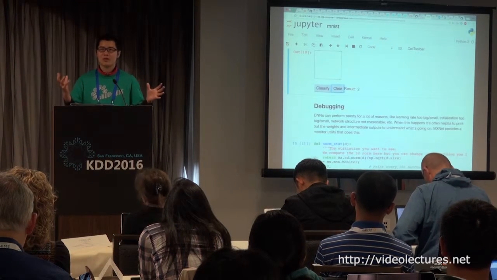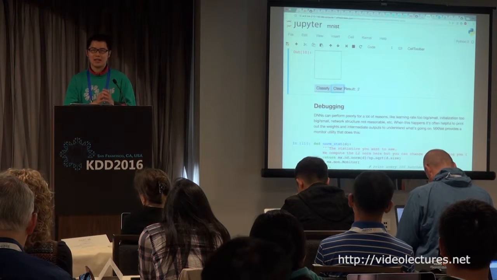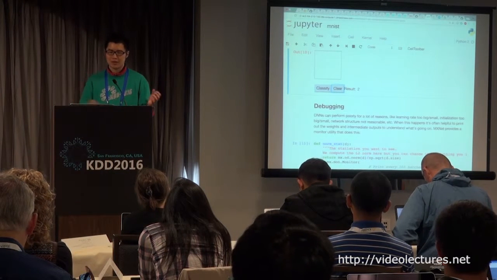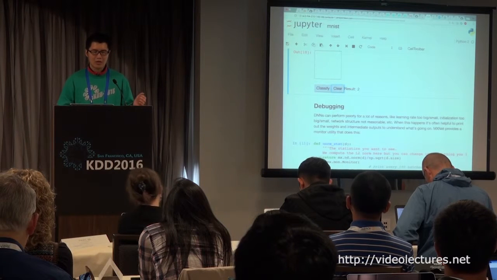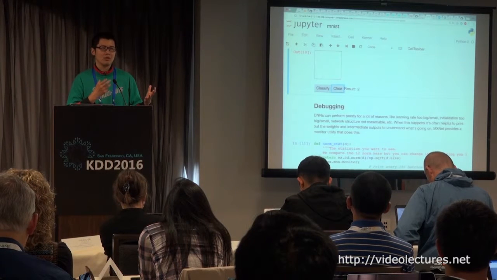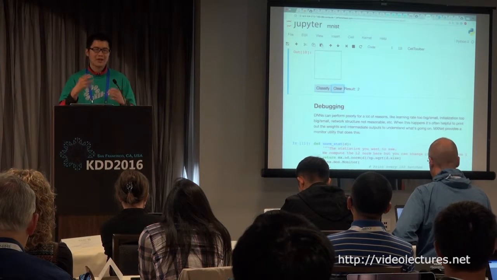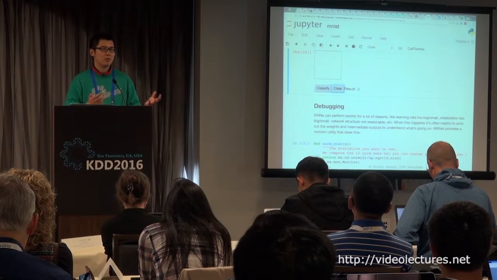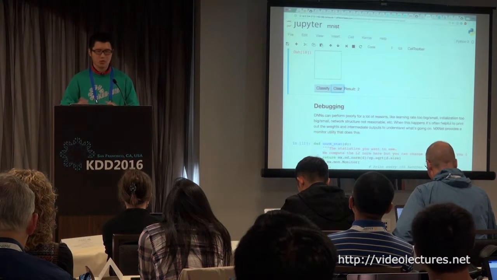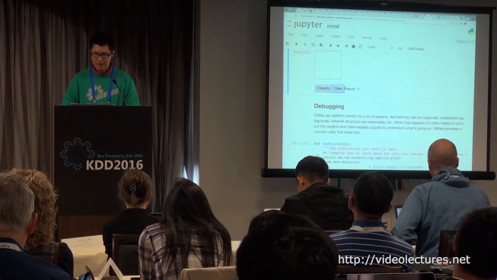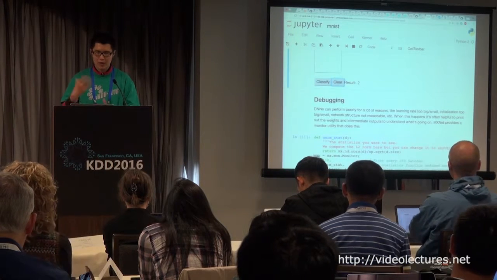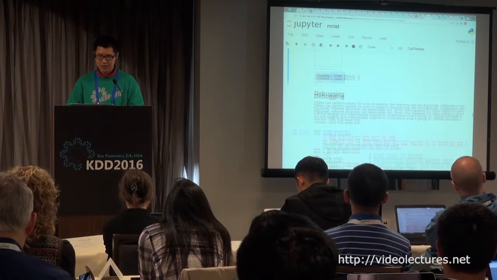Besides these normal features of configuring and training convolution neural networks, sometimes you don't define a neural network perfectly. You want to have some ways of debugging and looking into what's going on when you define that network structure.